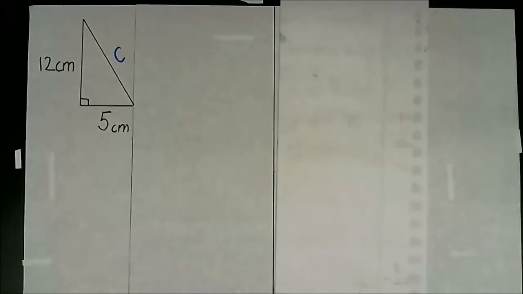Alright, so once again I have a right triangle, and we know it's a right triangle because it has this 90-degree right angle in there. And we are given one leg, we're given another leg, and the longest side, C, the hypotenuse, is missing. How can I find C if I know the other two sides? What can I use?